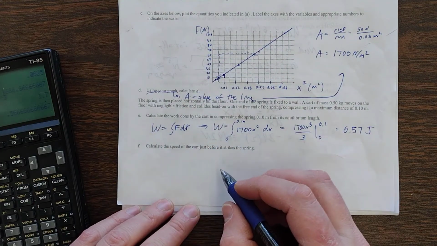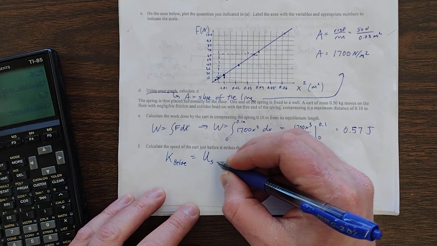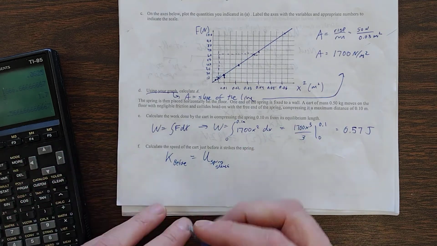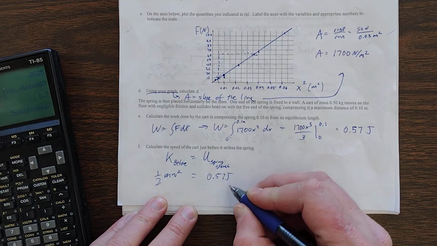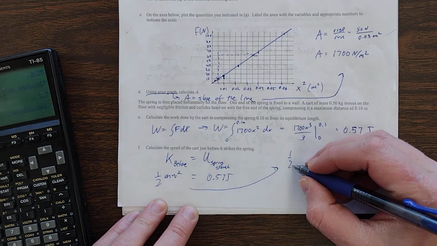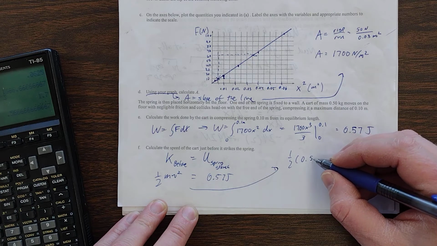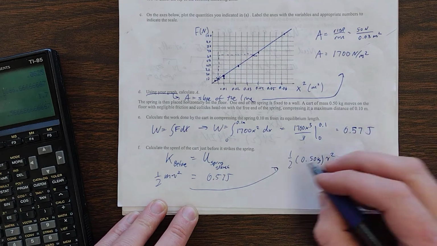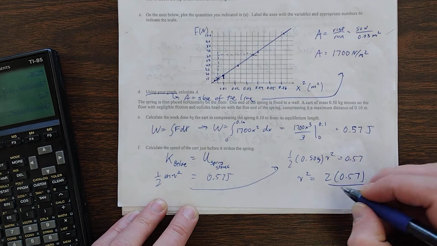So, the KE before equals the energy stored. All right, so the cart hits it with 1/2 mv squared, and that stores up 0.57 joules of energy. So that means that's what our initial kinetic energy must have been. So now I go over here, 1/2 of 0.50 kilograms, what was the mass of this? 0.50 kilograms times v squared equals 0.57. Right, so v squared equals 2 times 0.57 divided by 0.50.